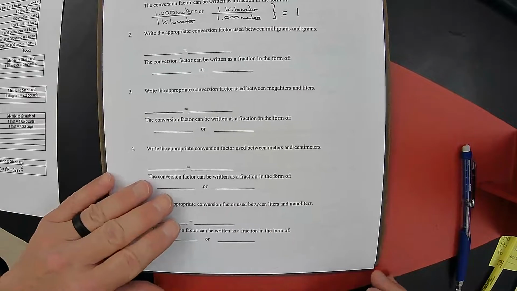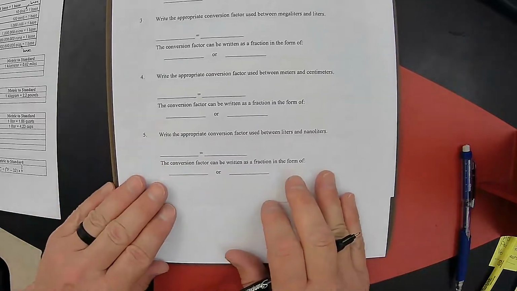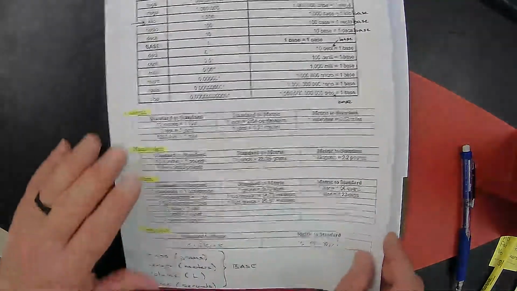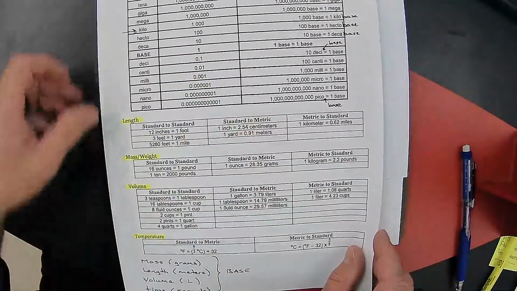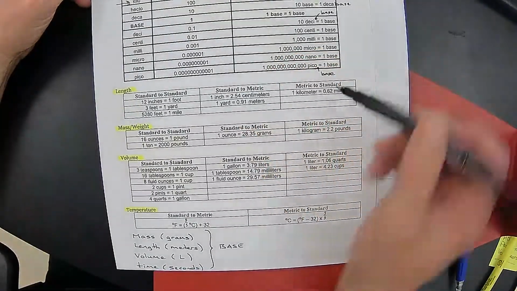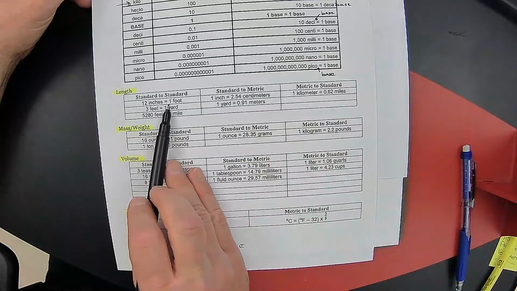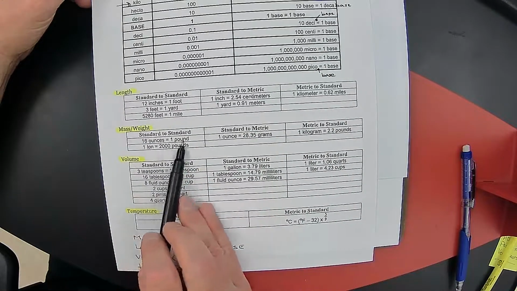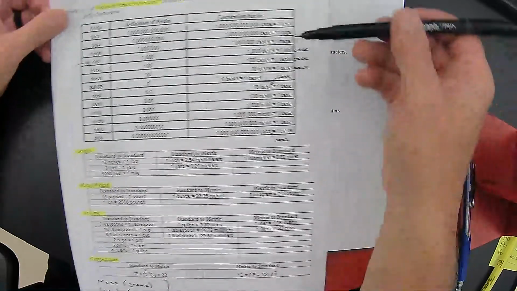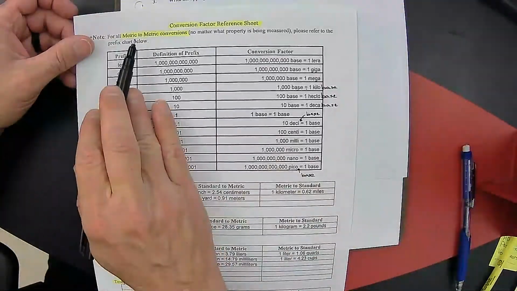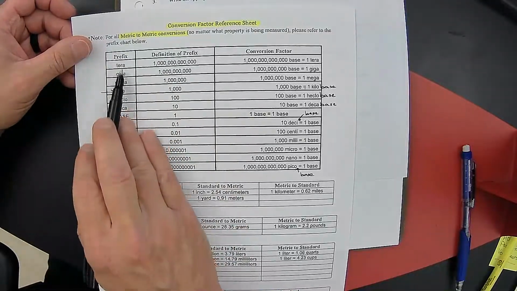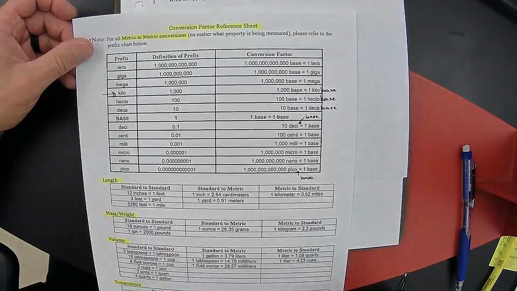In this video, I'd like to do two more examples of learning how to read our conversion factor reference sheet. As we mentioned in the previous example, reading the bottom piece is easy. It tells us 12 inches equals 1 foot, 16 ounces equals 1 pound, 3 teaspoons equals a tablespoon. But up here, when we were dealing with metric to metric conversions, it was a little bit trickier because of the prefix that was involved.